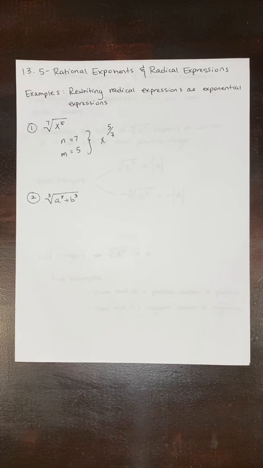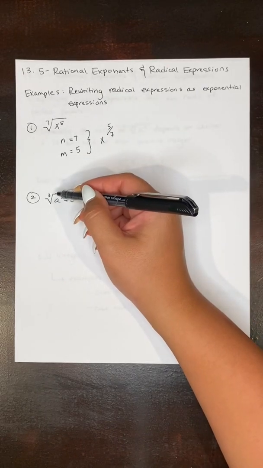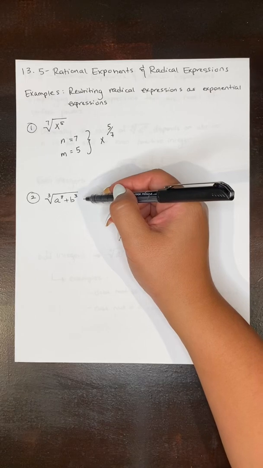The second example here, we have the cube root of a cubed plus b cubed. This expression is a single expression and should not be separated. As such, the index here is 3, and the radicand is a cubed plus b cubed.